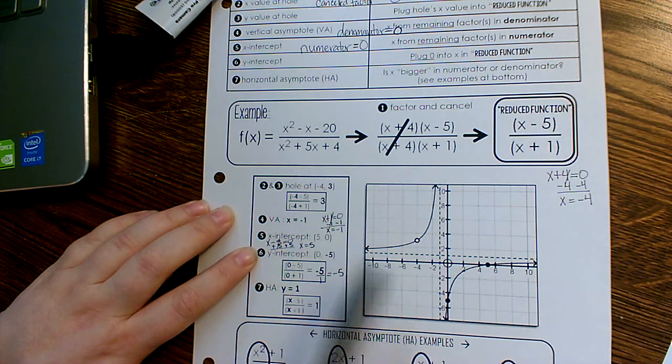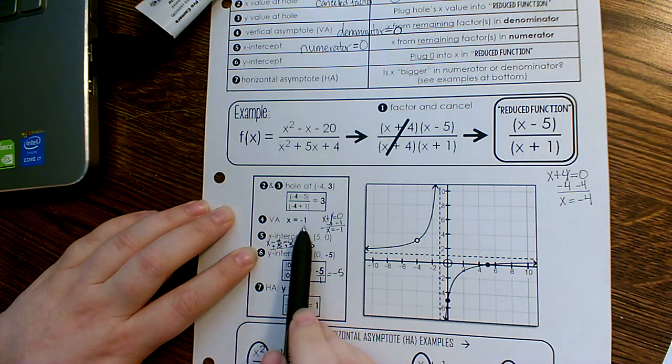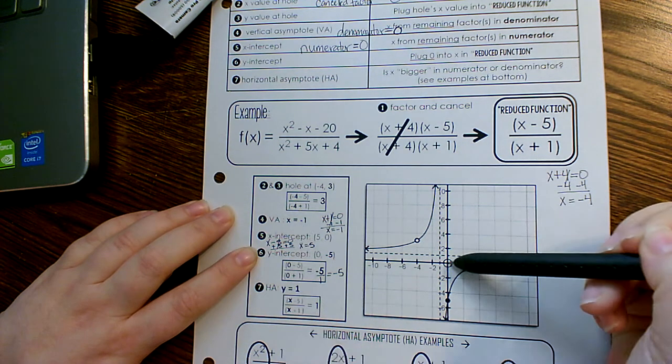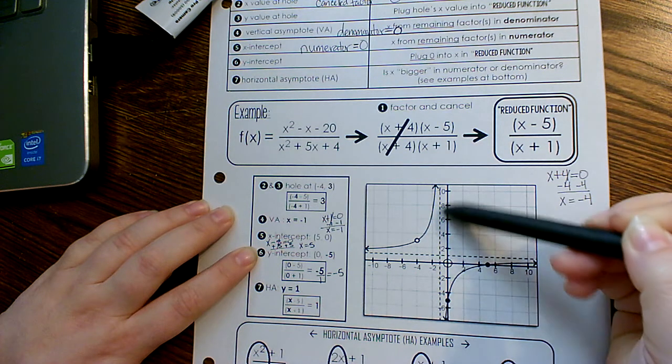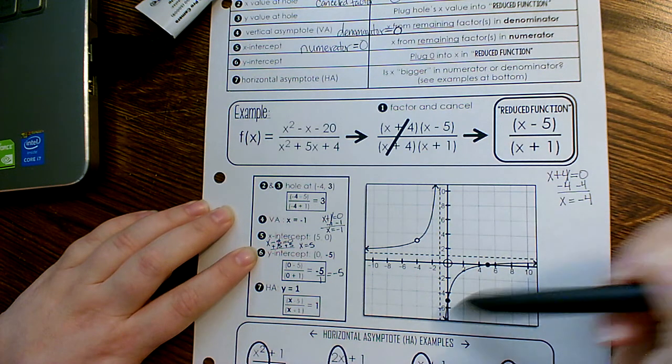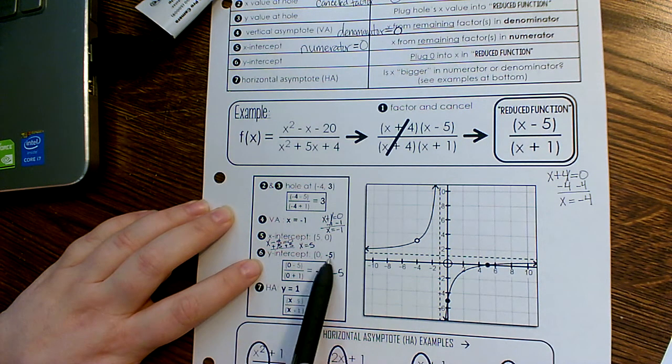The hole was at (negative 4, 3). So you can see that's where that open dot is, at (negative 4, 3). The vertical asymptote was at x equals negative 1. So you can see that we're crossing the x-axis at negative 1 with that dotted vertical line. The x-intercept was at (5, 0). So that's this dot here. The y-intercept was at (0, negative 5), which is this dot here.